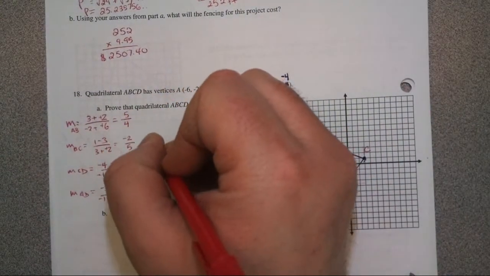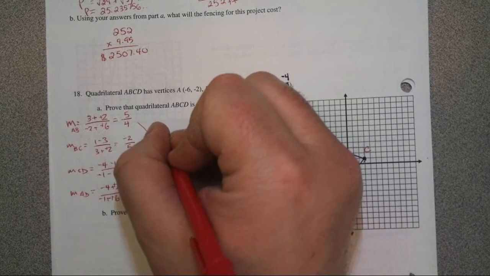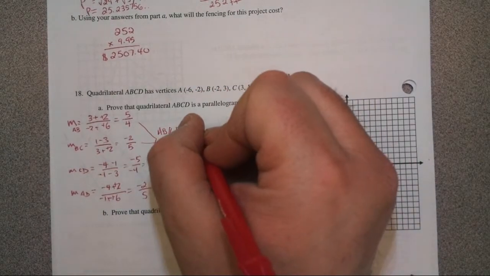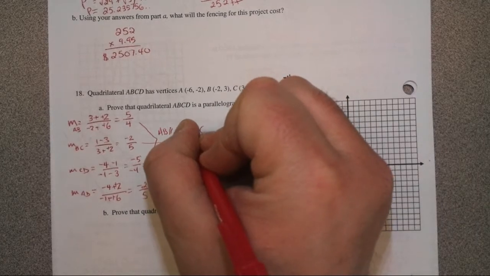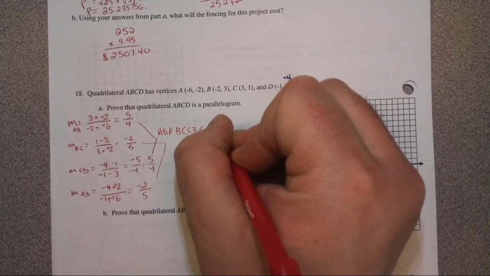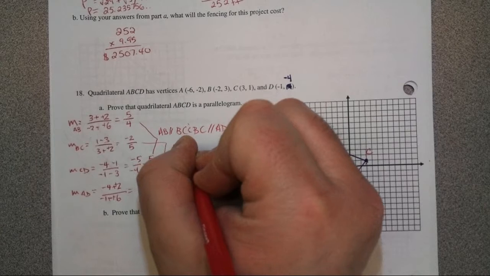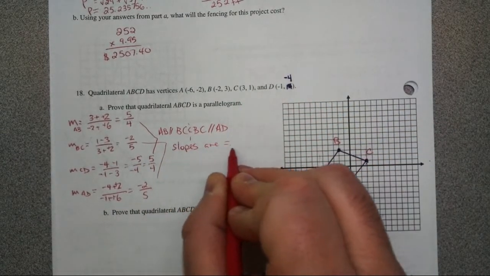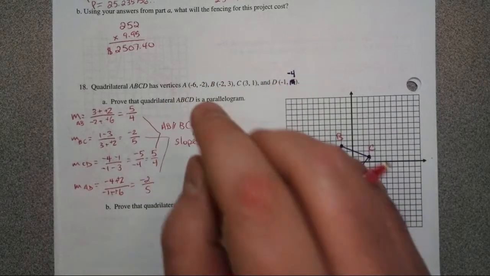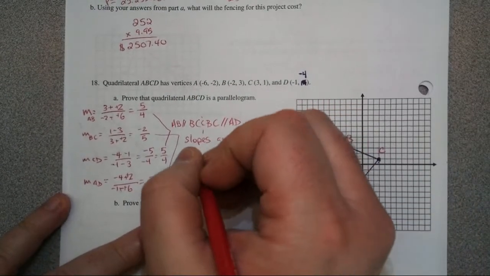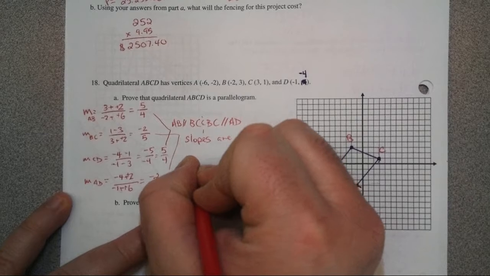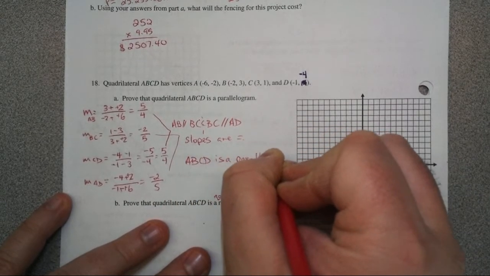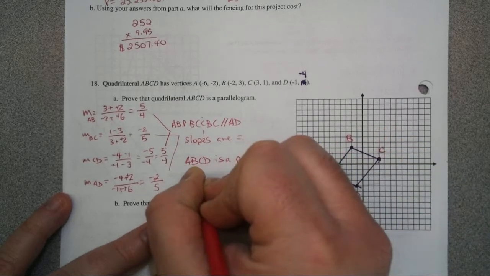So you can see that these two lines, right, AB is parallel to CD, and at the same token, BC is parallel to AD. And we can just say the slopes are equal. We ought to make sure at some point we mention the slopes are equal, whether it's here or when you write up your final statement, okay? So we're going to say ABCD is a parallelogram, and then why.